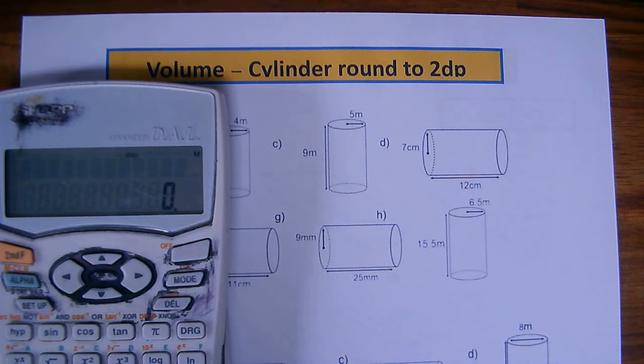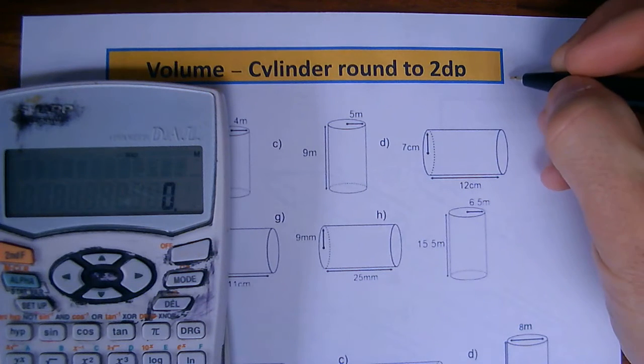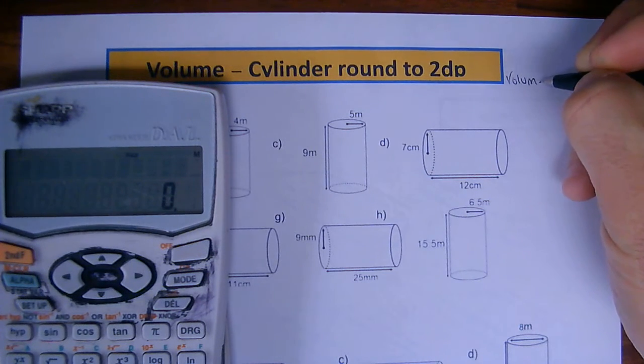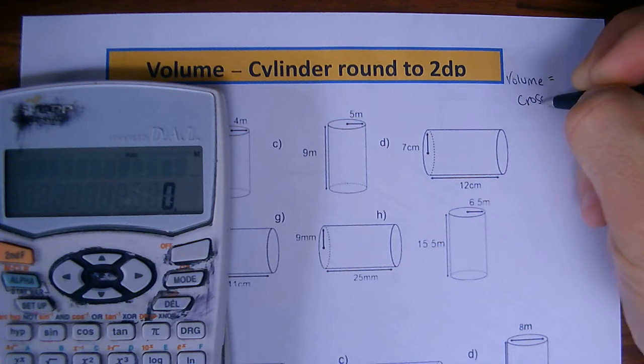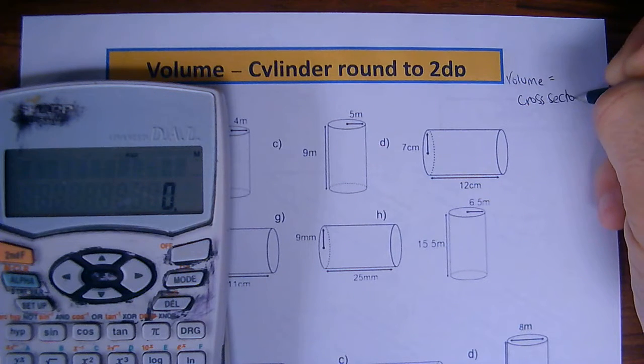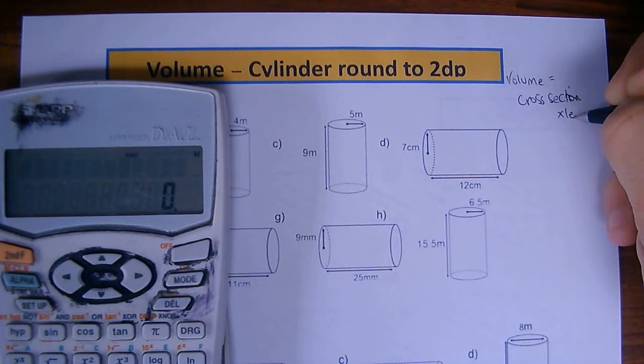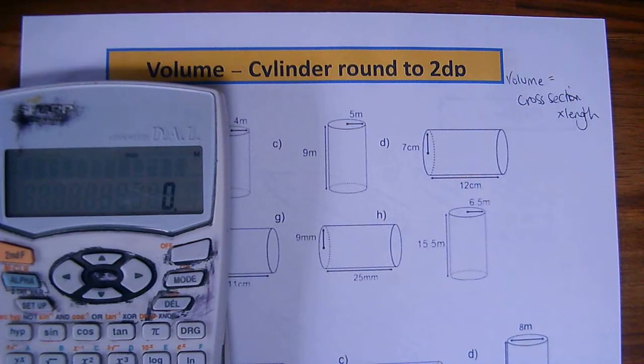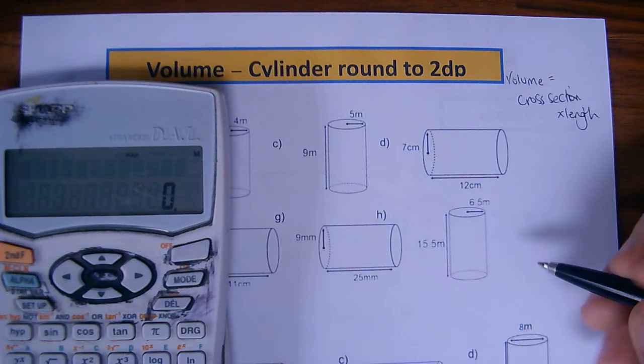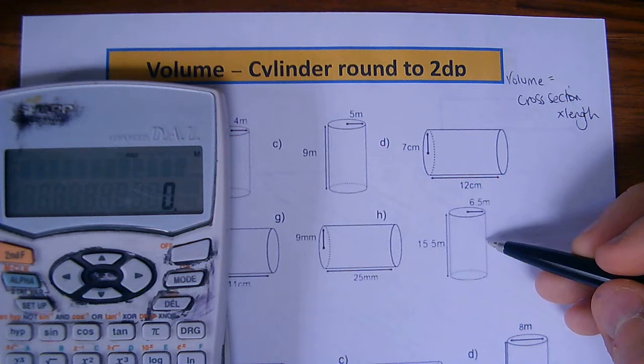Today we're going to look at the volume of a cylinder, exactly the same as what we were doing on Wednesday, but the cross section that goes through my shape is going to be a circle this time. So I'll do a couple of examples, but just remember that our volume formula is volume equals our cross section times by our length. So all we need to do is look at the cross section of a shape and then times by the length, and I'm going to do part H as my example.